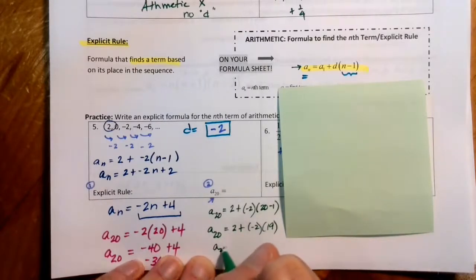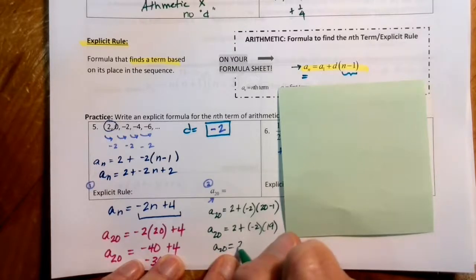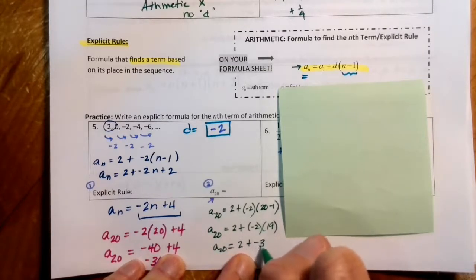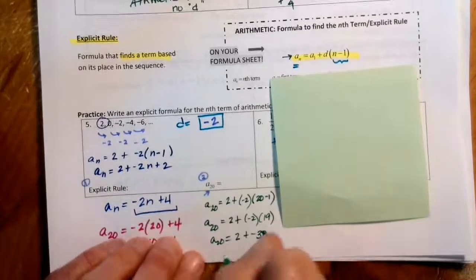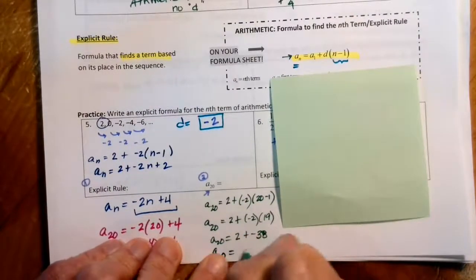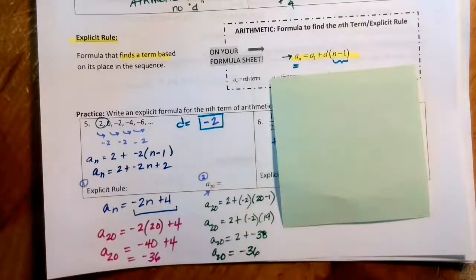So my a sub 20 is equal to positive 2 plus negative 38, so my a sub 20 is again equal to negative 36.